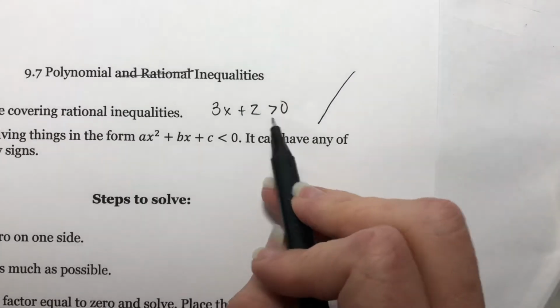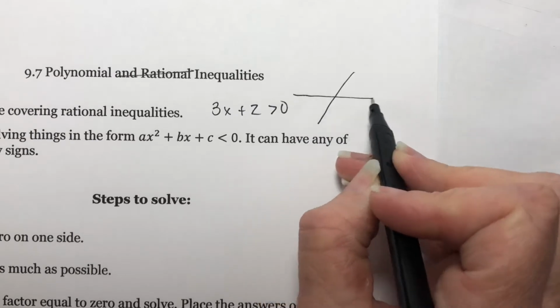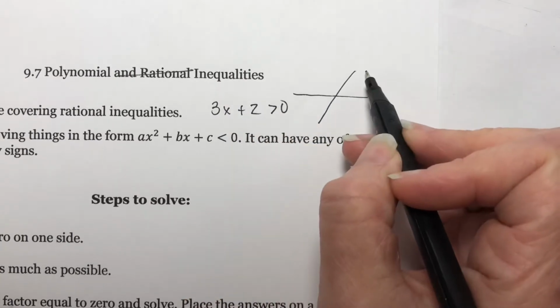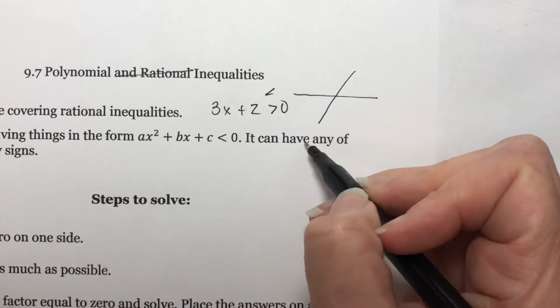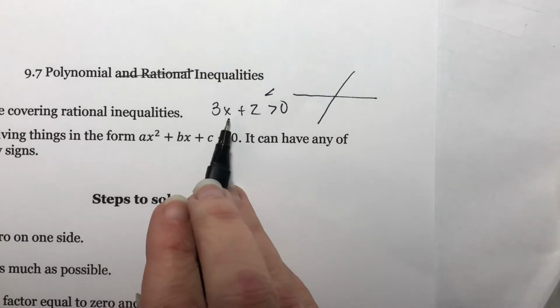And what we're often asking when we're talking about something being greater than or less than 0, if this is your x-axis, this is basically saying when is this thing above the x-axis? Or if this said less than, when is it below the x-axis? And there's always one side that's true and one side that's false.